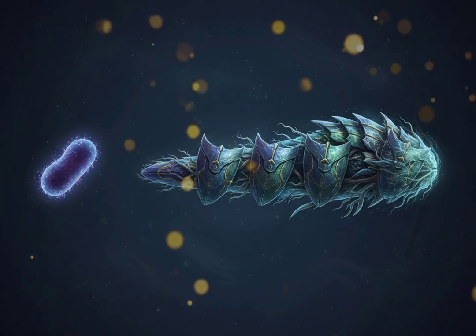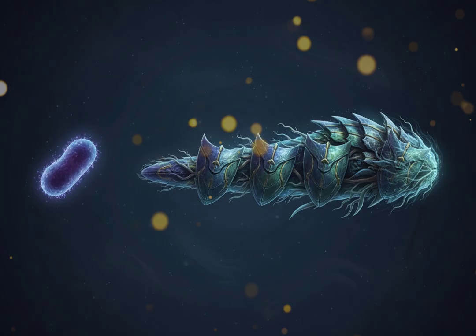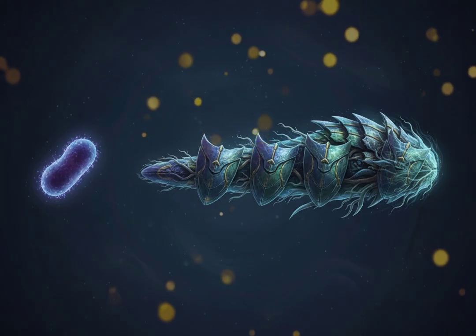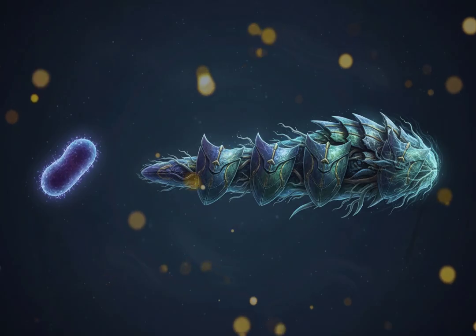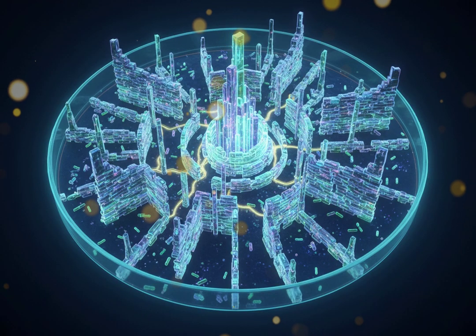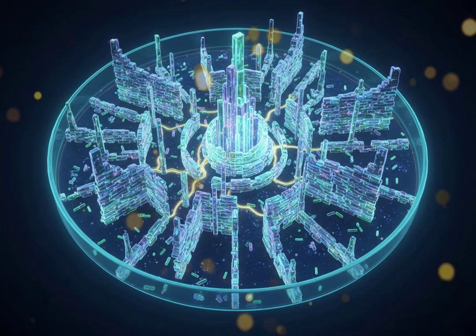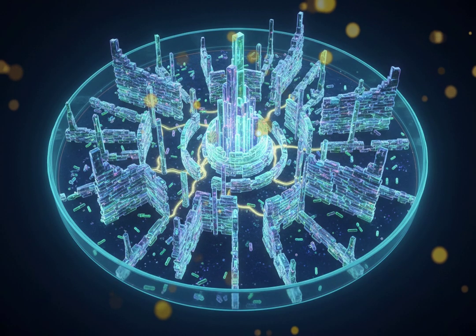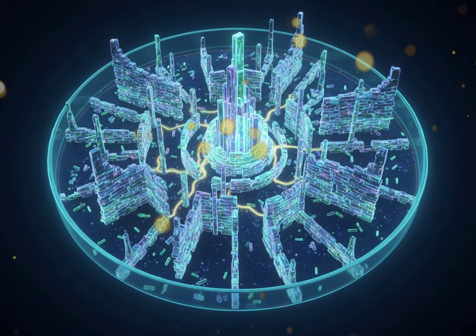environments swiftly. However, this growth often leads to a phenomenon known as density-dependent regulation, where the increasing concentration of bacteria triggers mechanisms that slow their reproduction. Imagine a bustling city where resources begin to dwindle. The same principle applies to bacteria as they compete for nutrients and space.